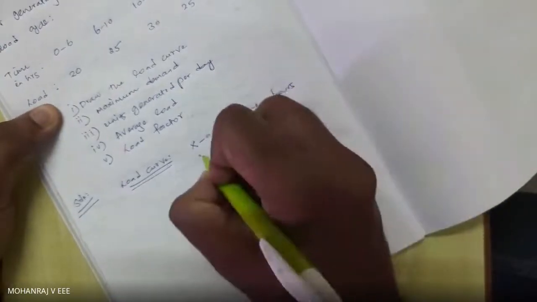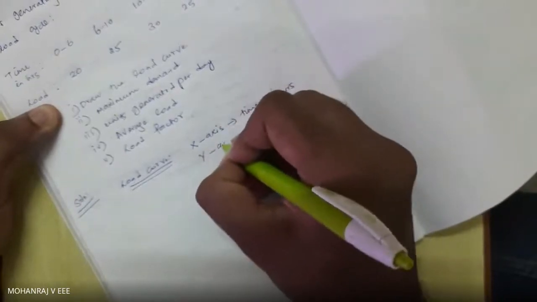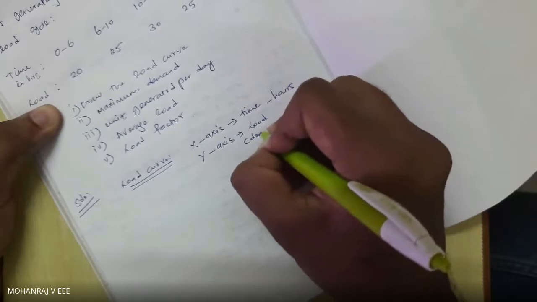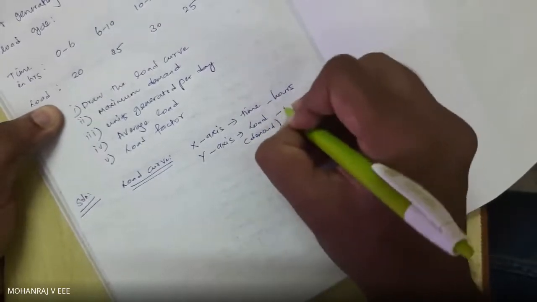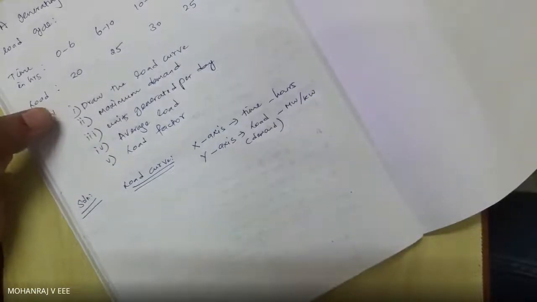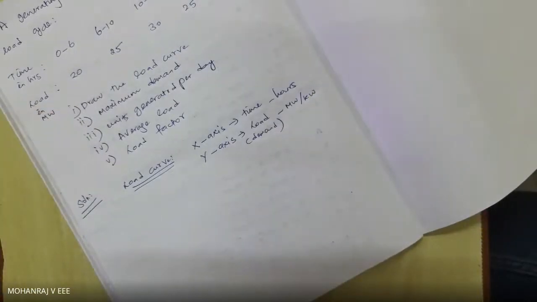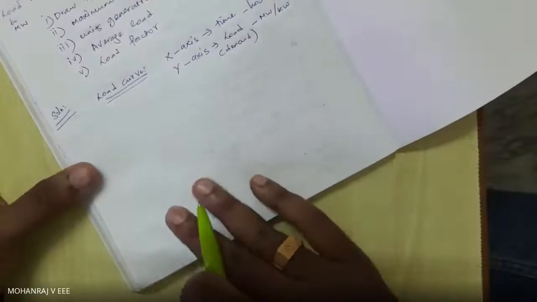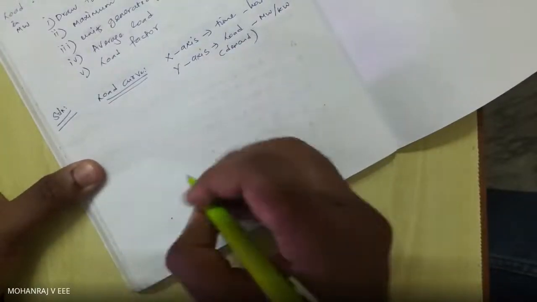On your y-axis you will have the load or demand. Load or demand can be either in megawatt or in kilowatt. So load curve is basically a graph. Let's draw the load curve now.